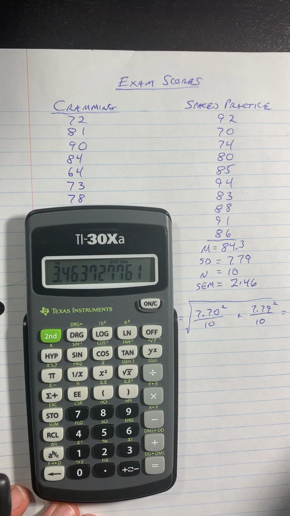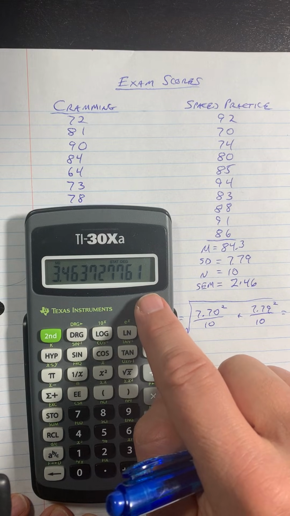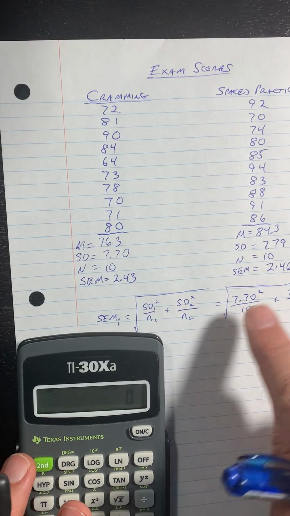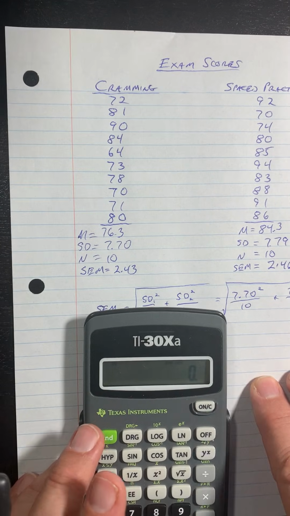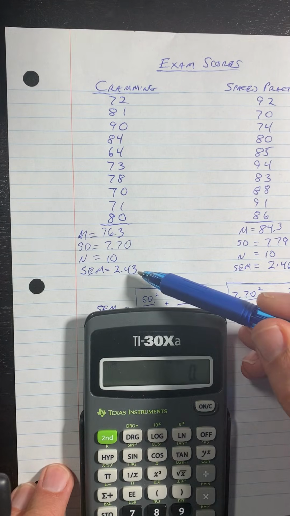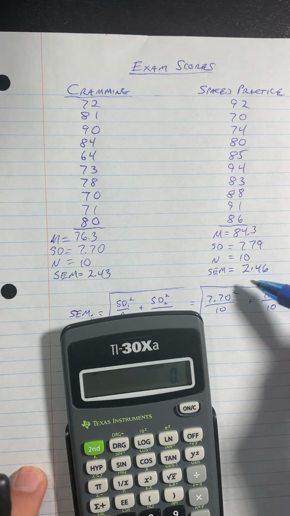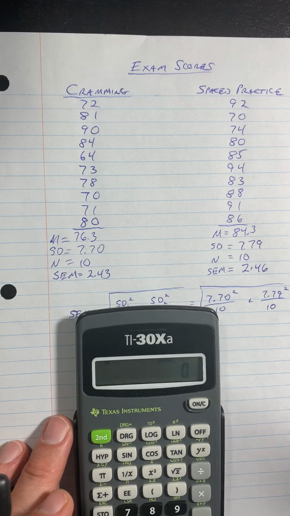3.46, okay? Now, I don't want to confuse you too much, but there is another shortcut way of doing this longer formula. It's not on your formula sheet, but I just want to show you that it works, is if we just square the individual standard errors of the mean, add them together and take the square root, we'll get the same answer.